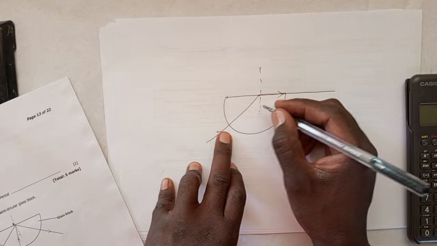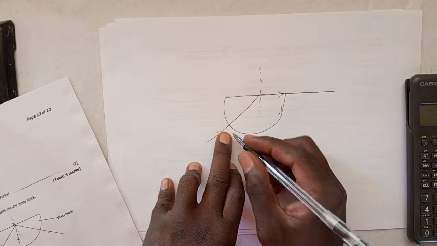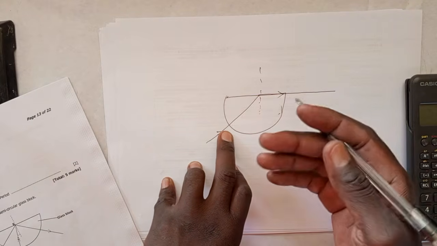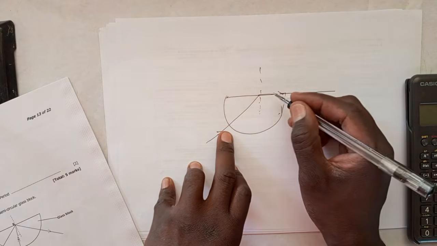So the critical angle is the angle of incidence which gives an angle of refraction of 90 degrees.